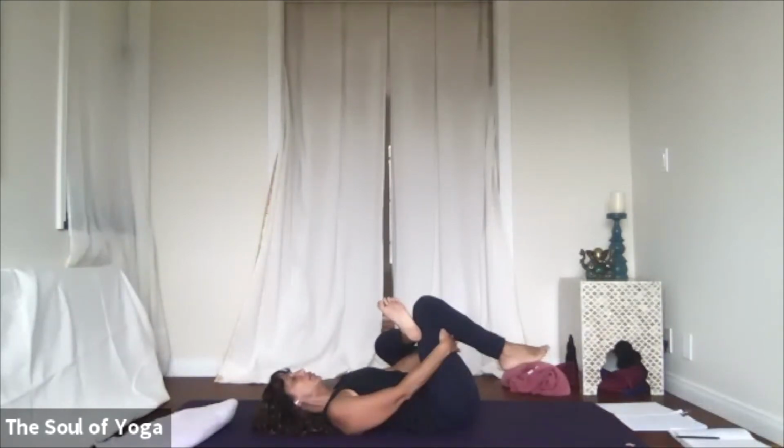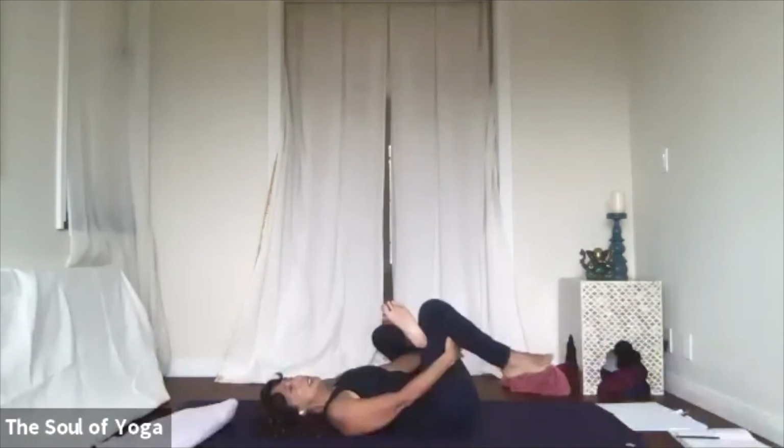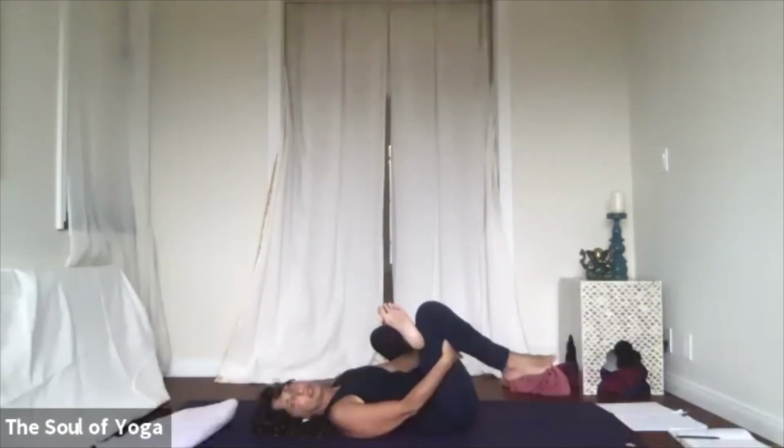Both the hip and the jaw soft, receptive. Receptive to the breath. Maybe you want to lean to one side or make little tiny circles. You see.